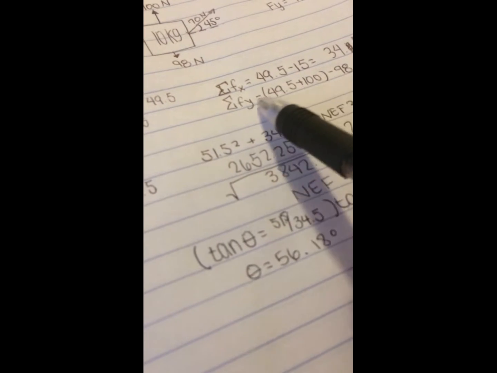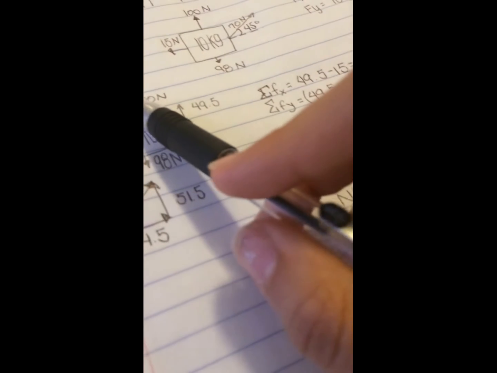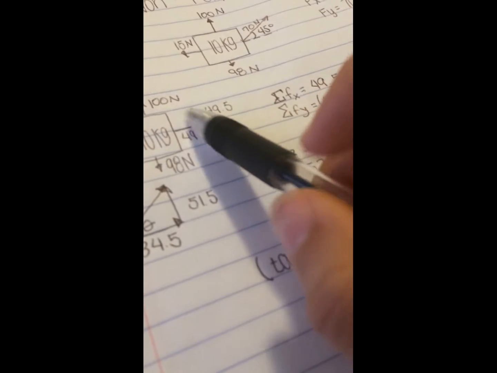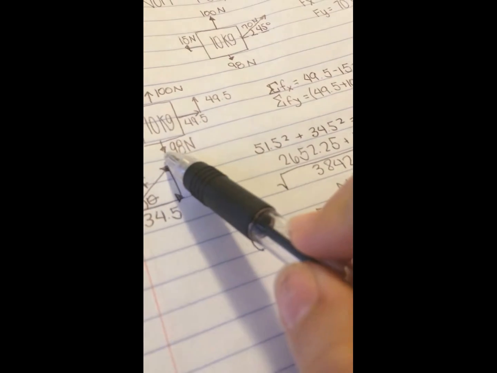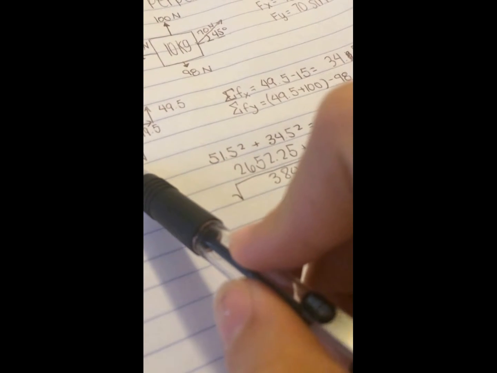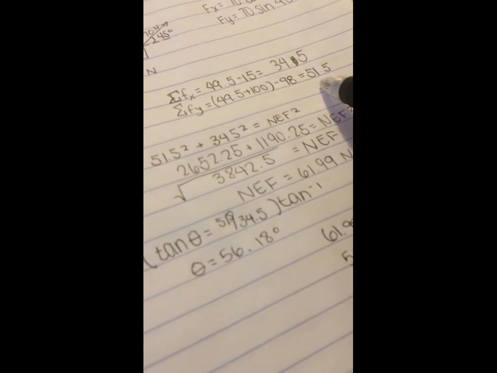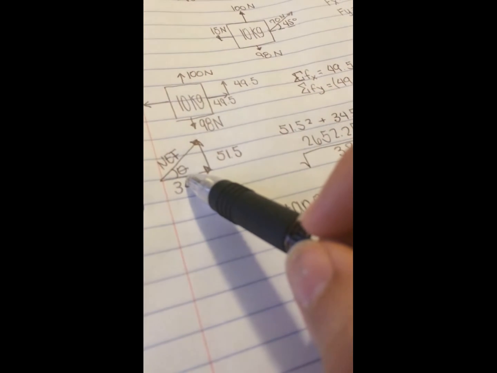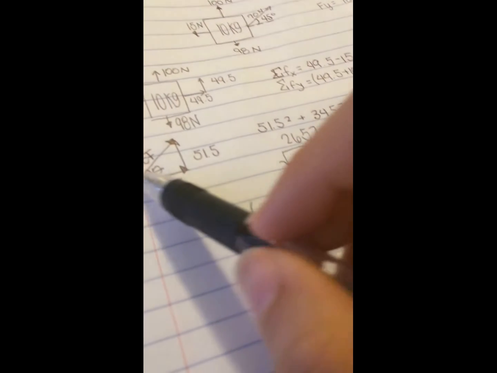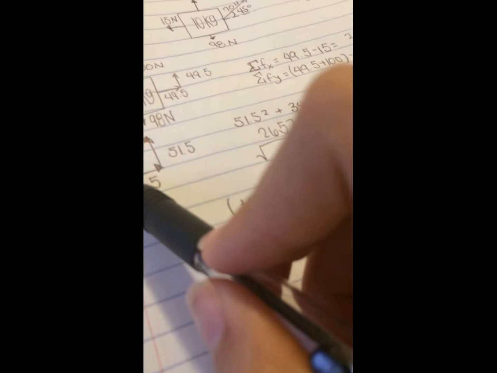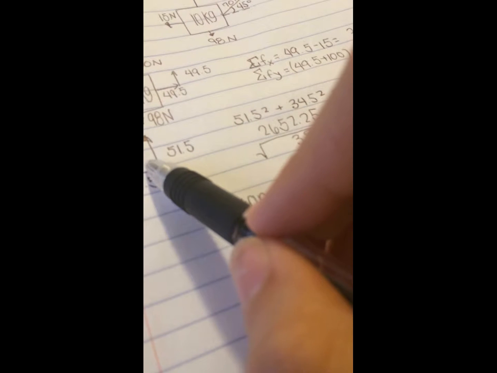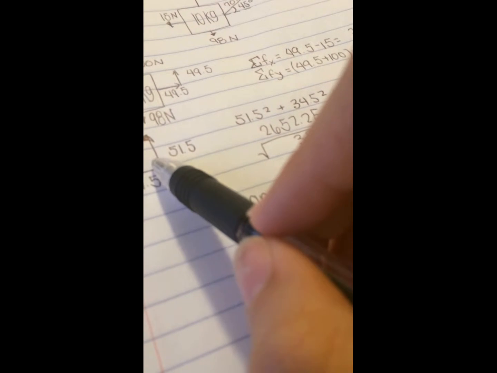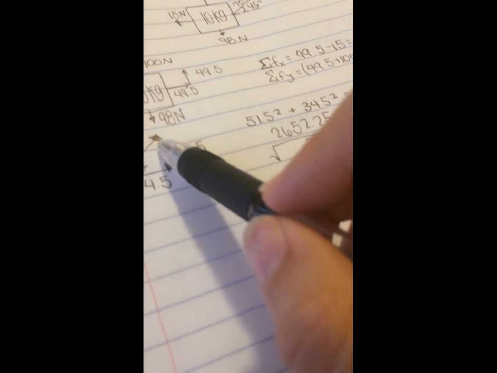But for the F of y right here, what you do is you add these two together, which you can see right here, and then you subtract the south vector, and you end up getting 51.5. You then draw a resultant triangle, and since everything's positive, it's merely 34.5 newtons east and 51.5 going north.